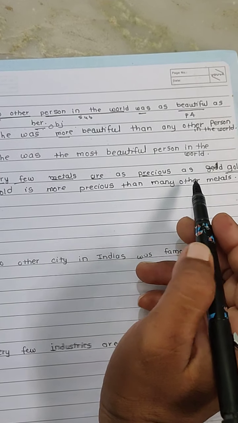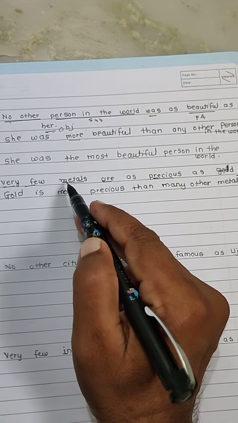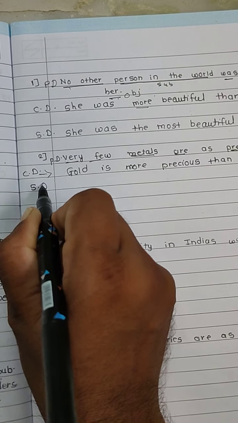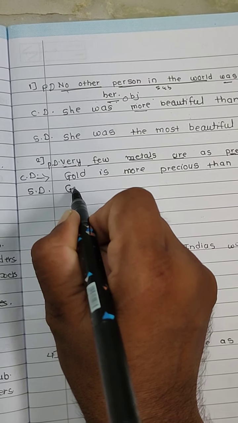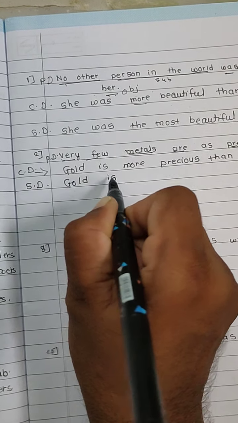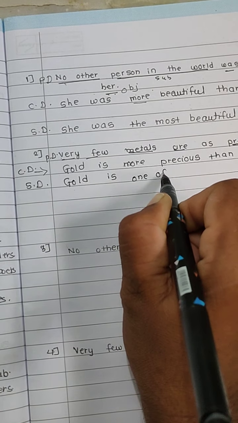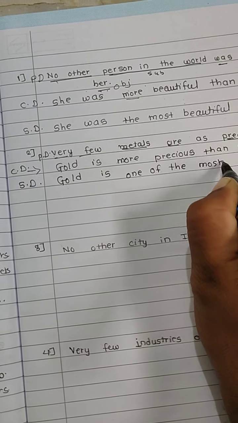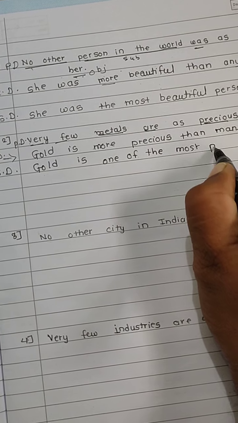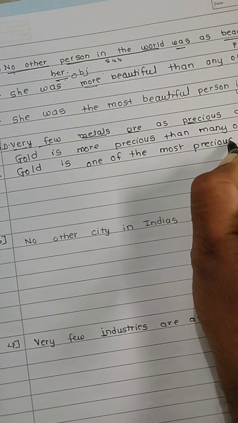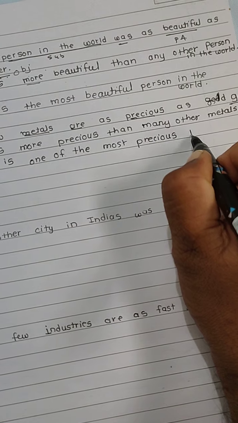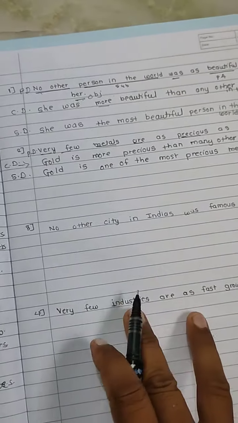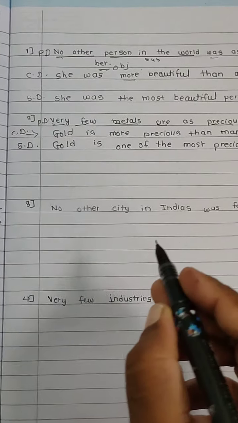And metal became the subject, changed into the object in CD. In SD, from the positive degree, write down: gold is one of the most, more changes into most, precious metals. So that is the way you can change positive, comparative, and superlative degree.